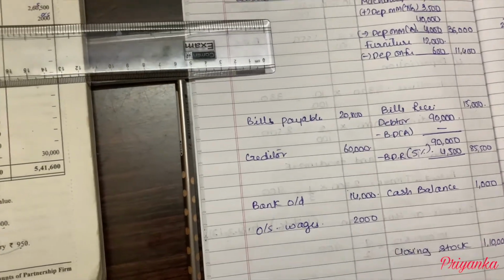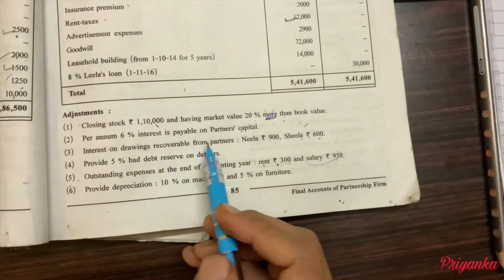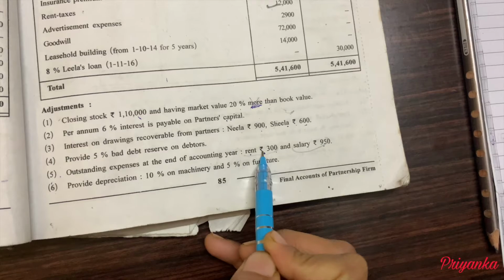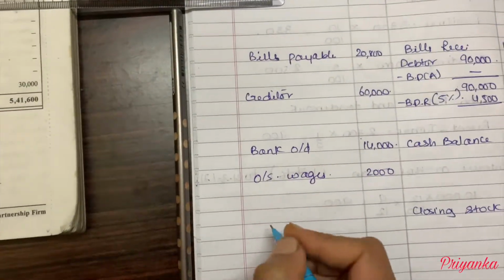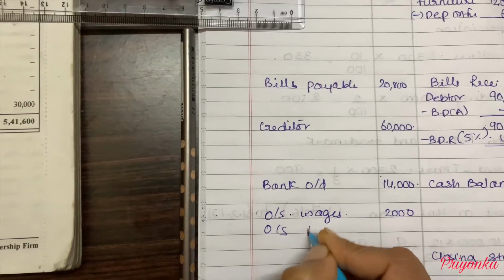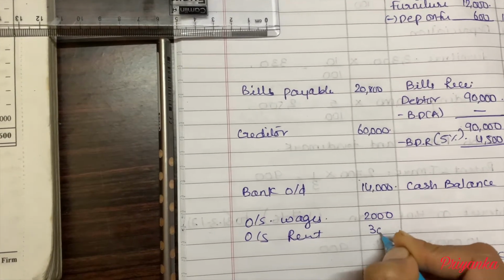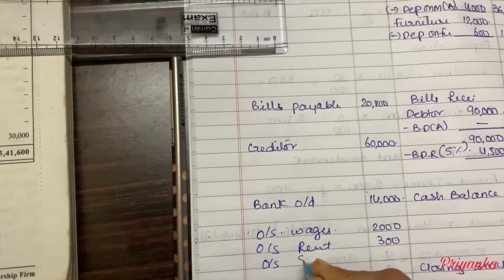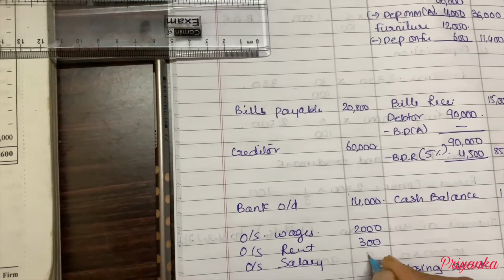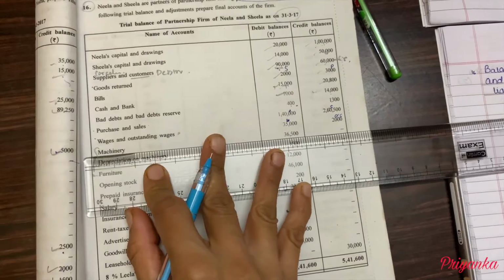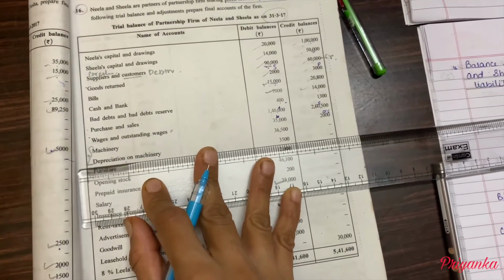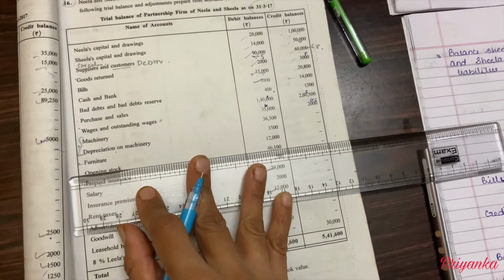Here we forgot the one entry. Just now I remember, that is that outstanding rent and salary we gave in the P&L account but forgot to give the second entry. Let's give over here. Rent 300, the second entry was left. Salary, that is 950. Okay, let's go back to the trial balance. Machinery we already done. Depreciation on machinery also done. Furniture also done. Opening stock 46,100.